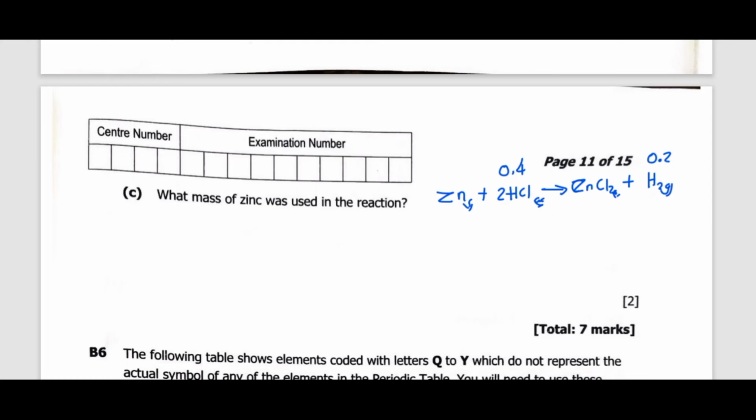So we want mass. So let's look at the formula. Mass is equal to number of moles multiplied by molar mass. So now we need the number of moles of zinc. So we are going to use the same relationship, ratio mole to mole. So say zinc, HCl.